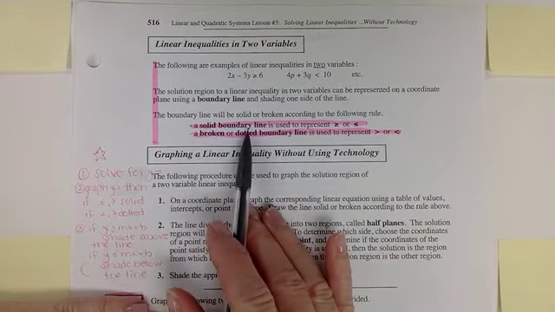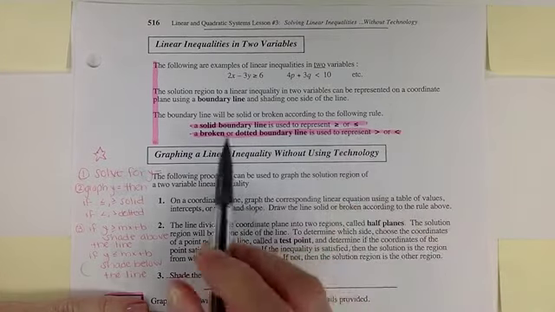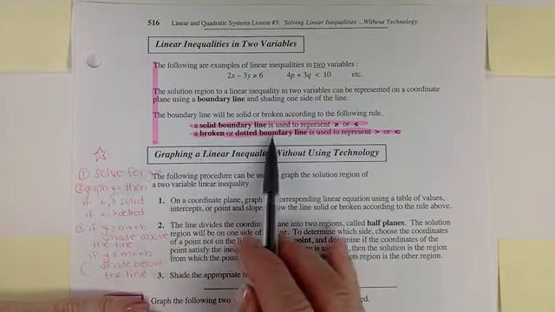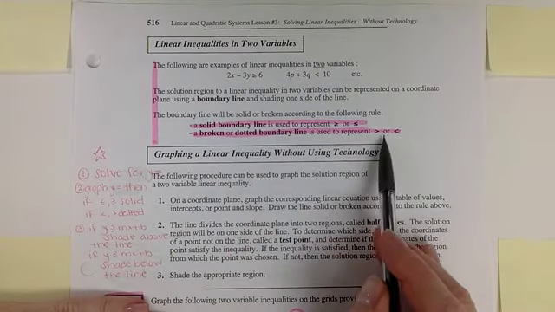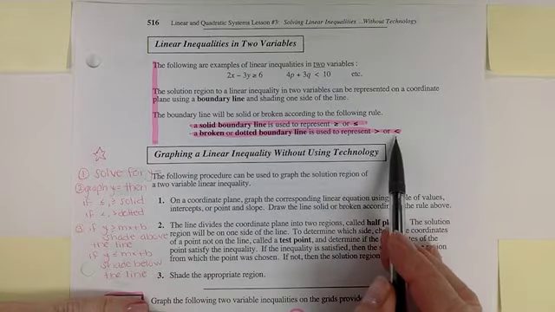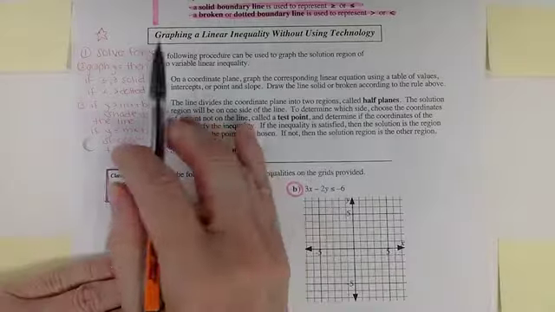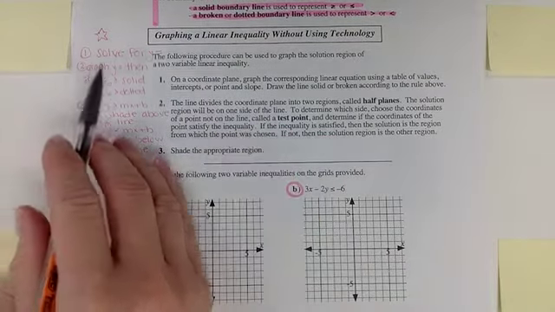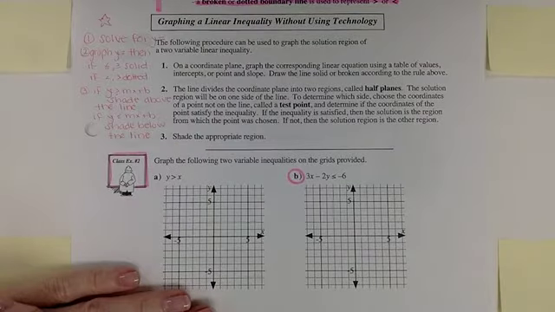It's going to be a solid boundary line if it's with an equals. So your answer could be on the line is what it's saying. And it's going to be a broken or dotted boundary line if it is just greater or less, not actually equal. Okay, they do some nice rules for graphing. I think it's easier if we do this. So pause, write those down.